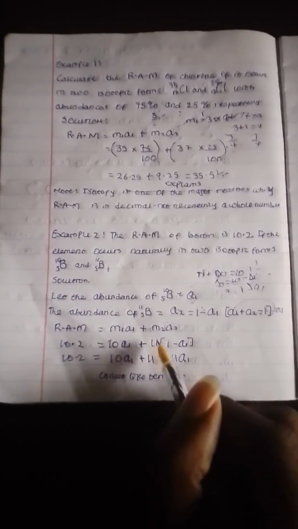10.2 is equal to what? 10 abundance 1 plus, we will now put this bracket, 11 times 1, 11. Plus times minus is minus. 11 times abundance 1, 11 abundance 1. What did I write here? Collect like terms. It means number will go and meet number for easy solving.